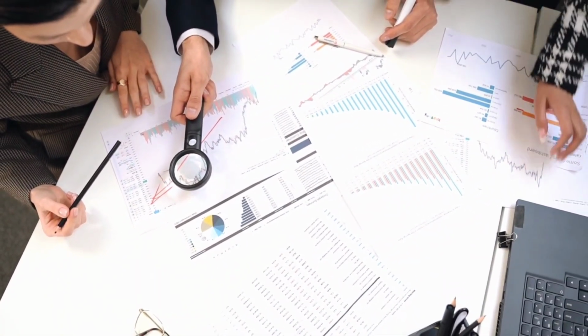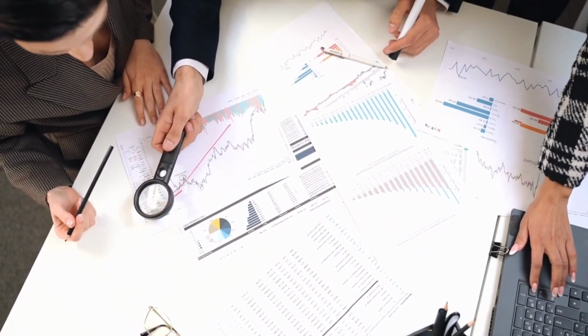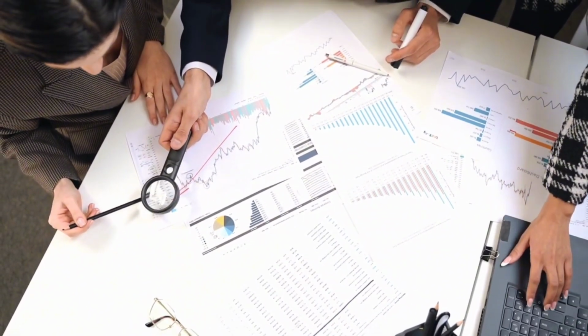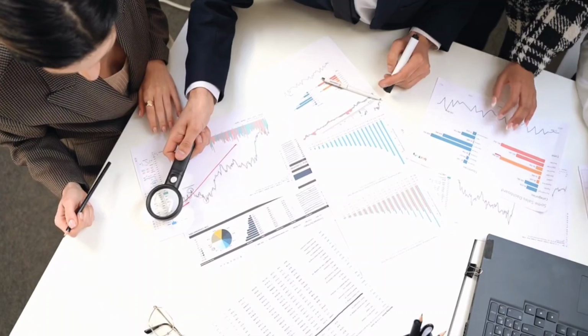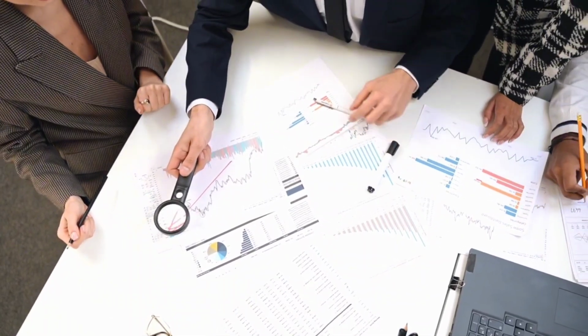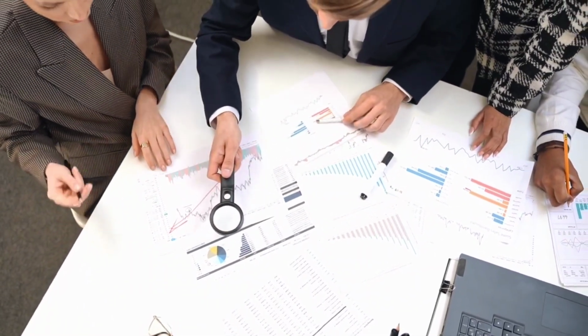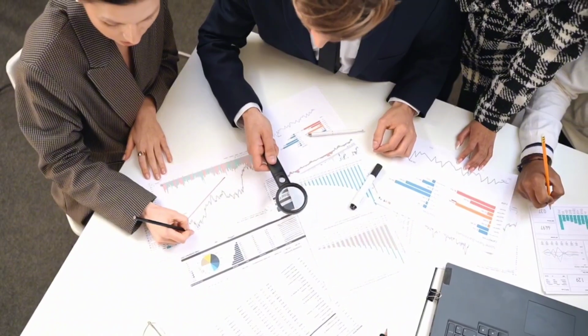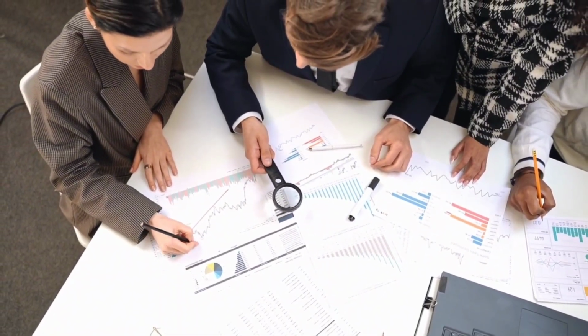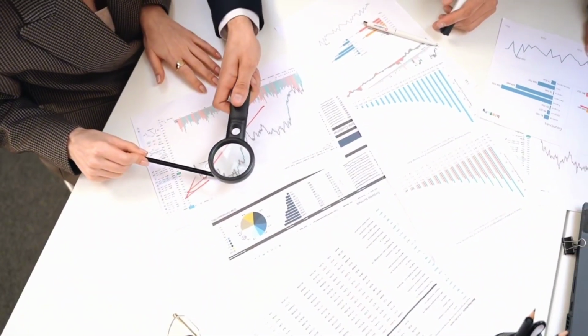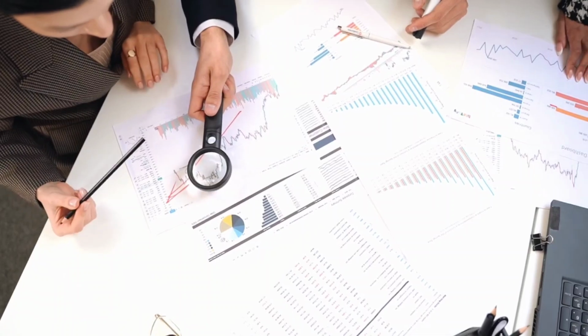Controlling and reducing expenses is not just about saving money. It is about creating a more efficient, lean, and competitive business. When you manage your expenses wisely, you have more resources to invest in growth opportunities, whether that is marketing, hiring, or new product development.